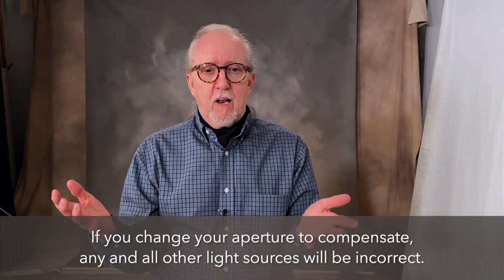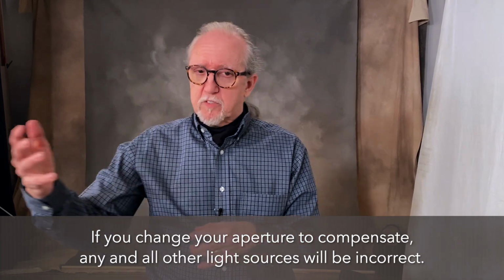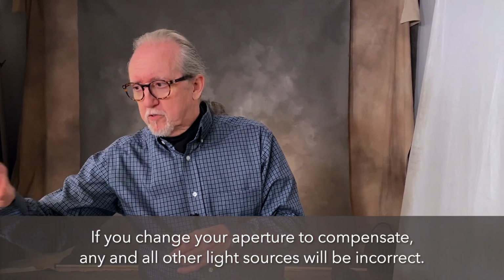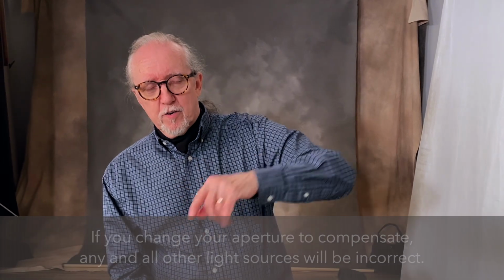If you are changing your aperture all the time because the kid got too close to the light or too far away, what's happening is everything else in the image is going to get out of whack. So because a child gets too close to the light and you choose to stop down, now your background light is wrong, your hair light's wrong, your fill light's wrong. Whenever you want to execute a change, you move the light and you change the output of it to give you the correct balance.